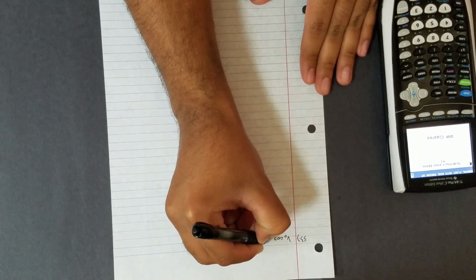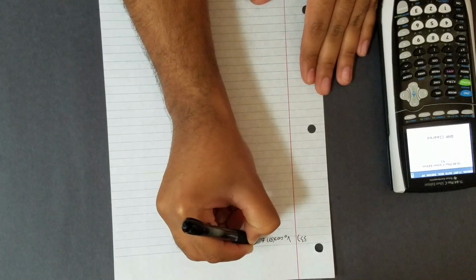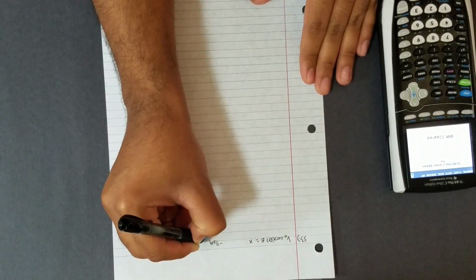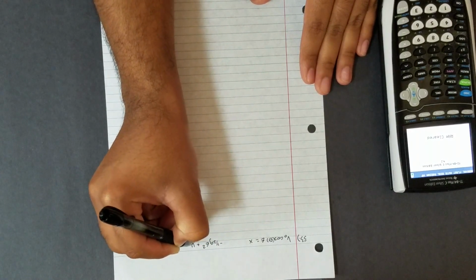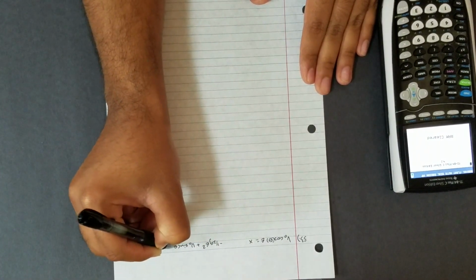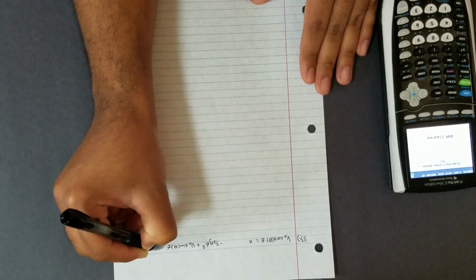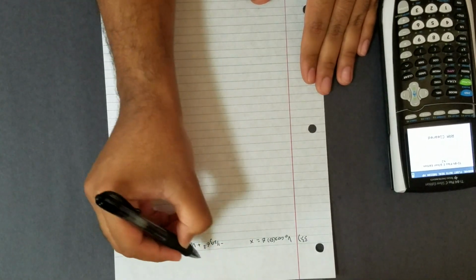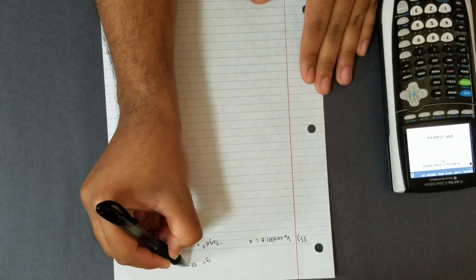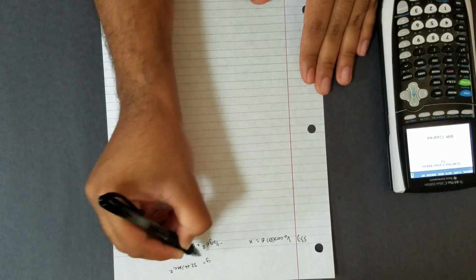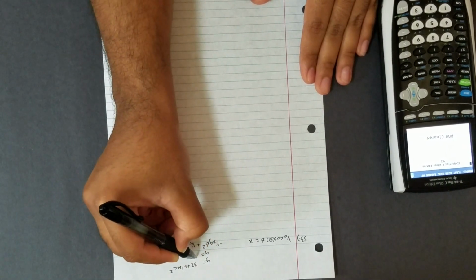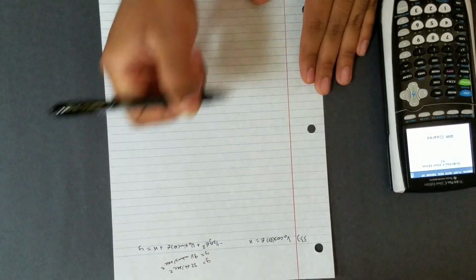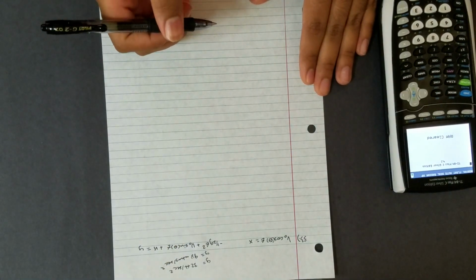V0 cosine theta times t equals x, and 1/2 g t squared plus V0 sine theta t plus k is equal to y. And we also know our gravitational constants. They are g is equal to 32 feet per second squared, or g is equal to 9.8 meters per second squared. Okay, let's go on to the actual problem now.